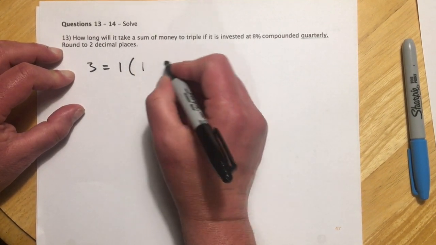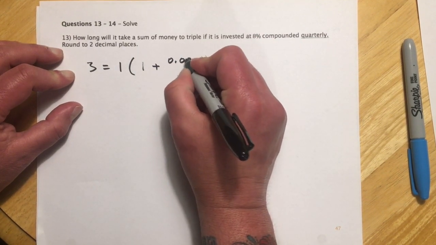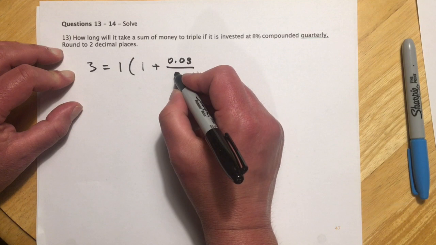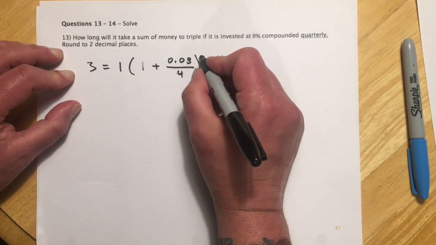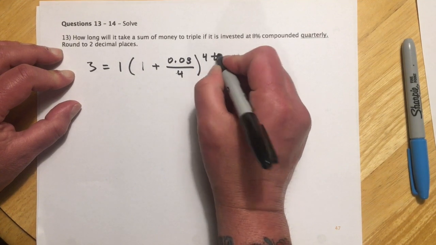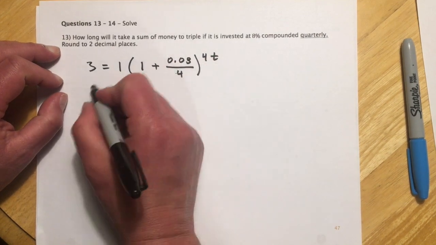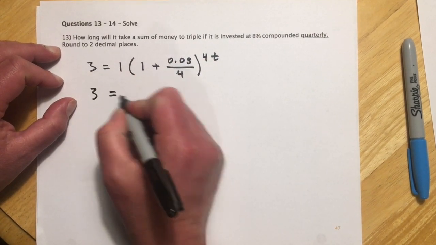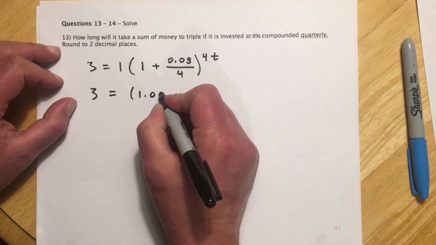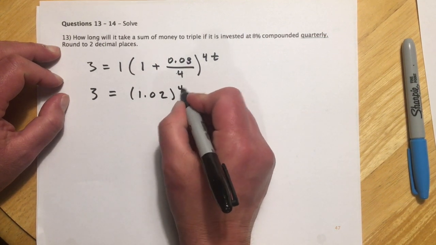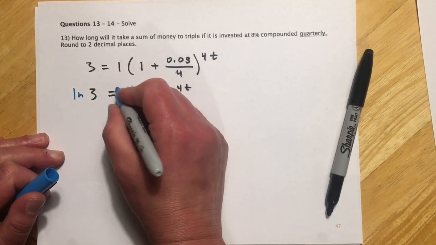And then the formula went 1 plus the rate, which is 8%, over the number of compounding periods. So the n, quarterly, that's 4. And then to the nt, so to the 4t. And I'm going to clean up that decimal a little bit. I'll drop the 1 now. And so that's going to make this be 1.02 to the 4t. And then I'll just log both sides right here.